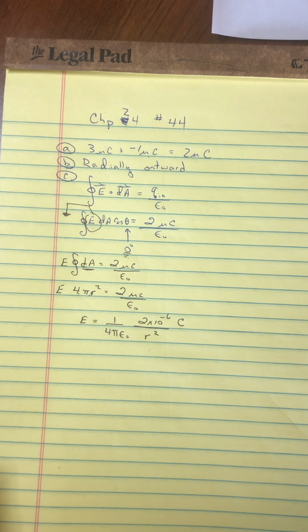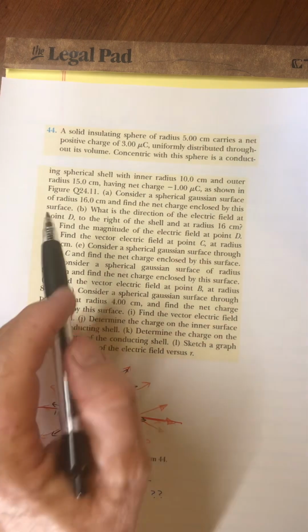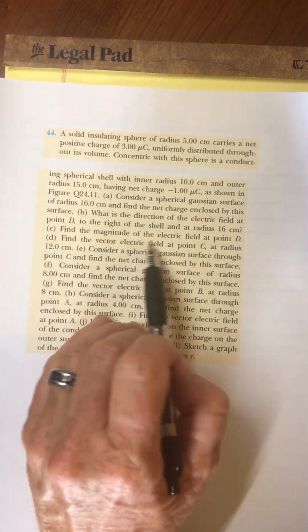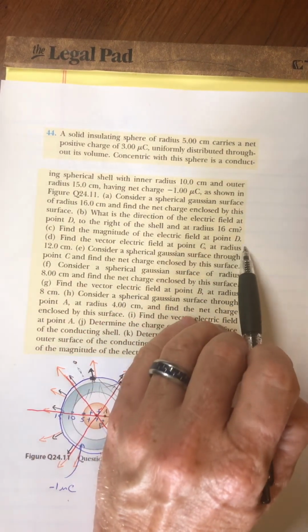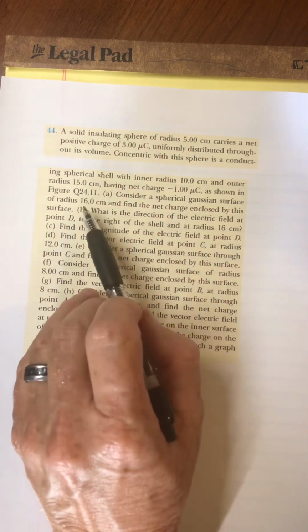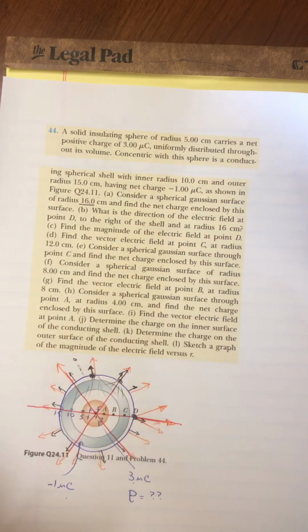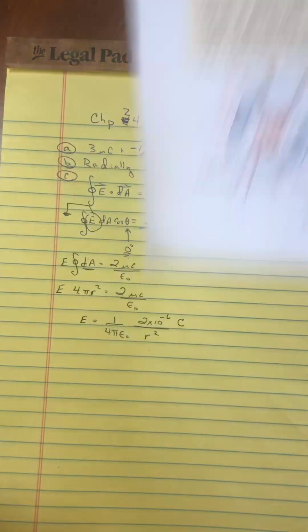And I think we could even do a little better and get a number. Let me come back to the question. I think they wanted more than the formula. I think they wanted an actual number. Yeah, find the magnitude of the electric field at point D. And so remember, point D is 16 centimeters out from the center.